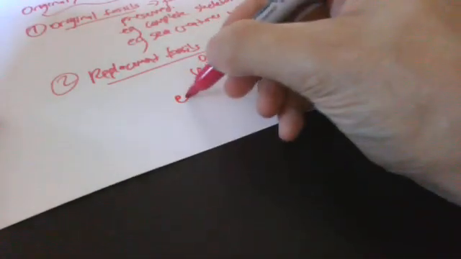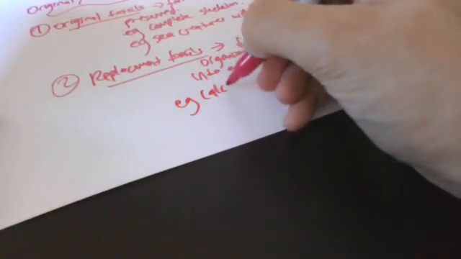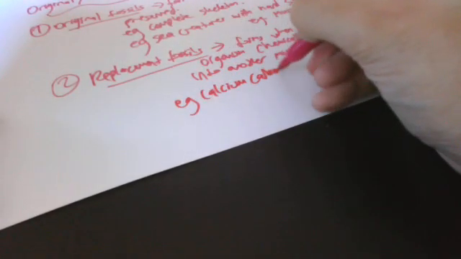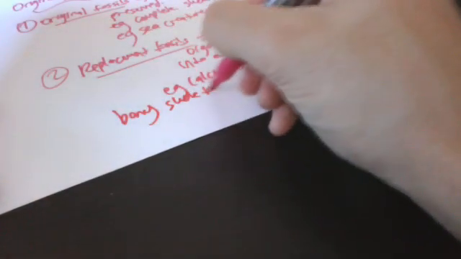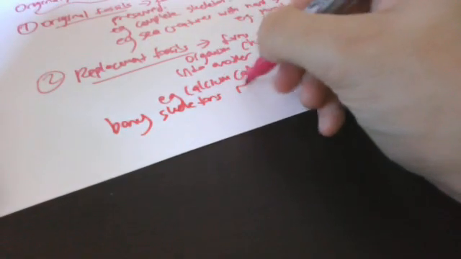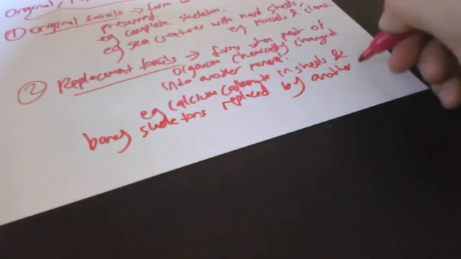An example is when the calcium carbonate in shells and bony skeletons are replaced by another mineral.